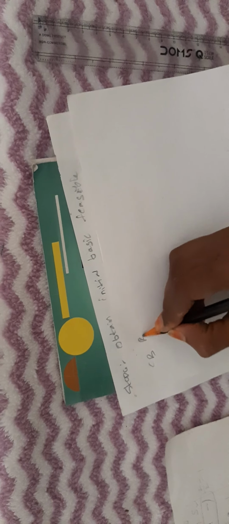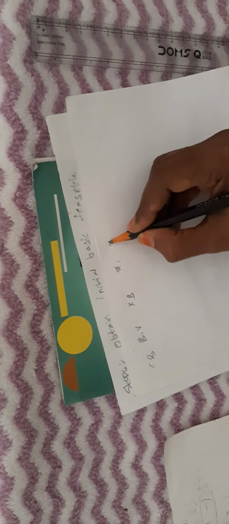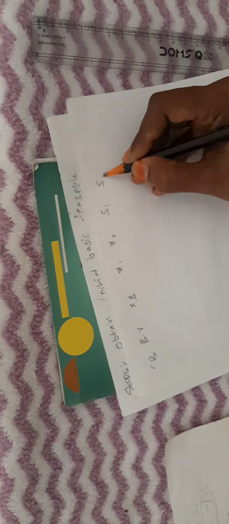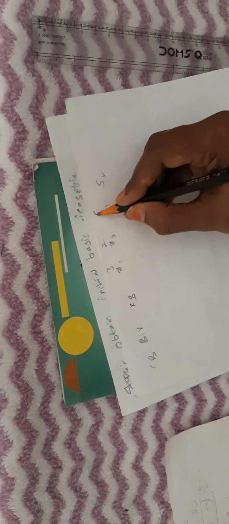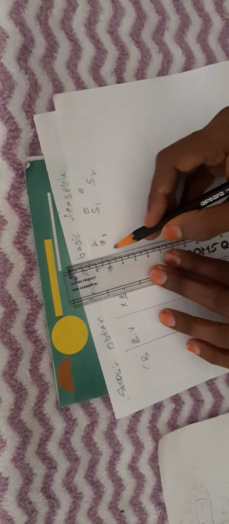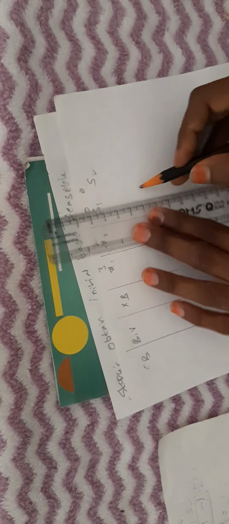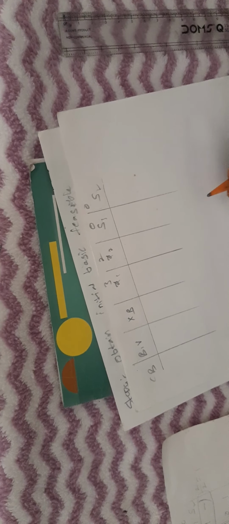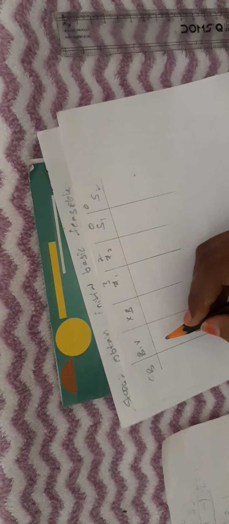CB, basic variable, XB, X1, X2, S1, S2. These values are 3 2 0 0. Now we have to find the X2 value.